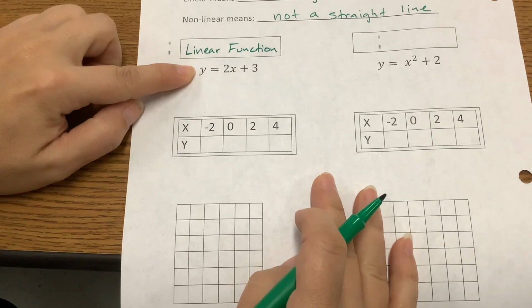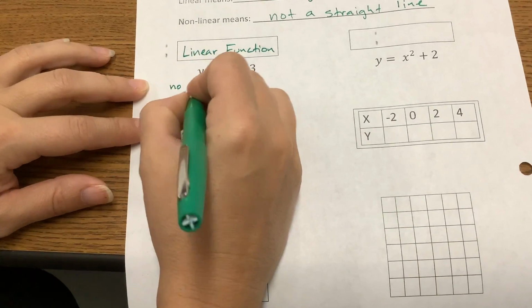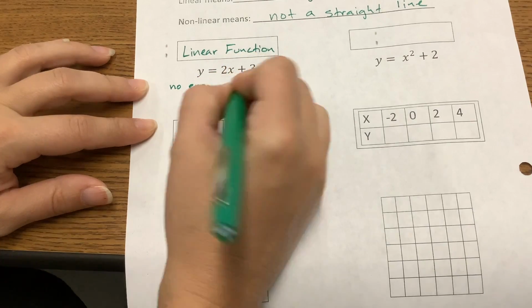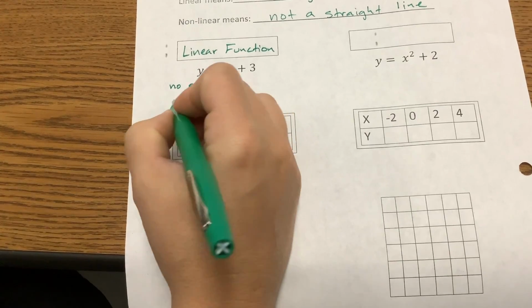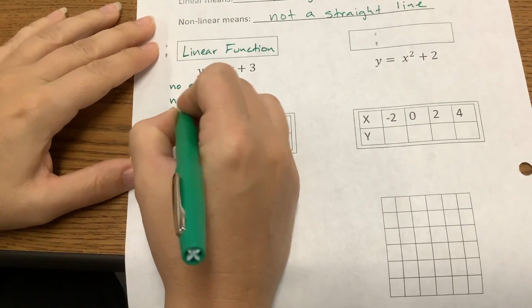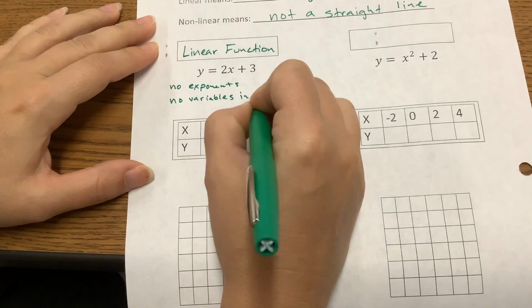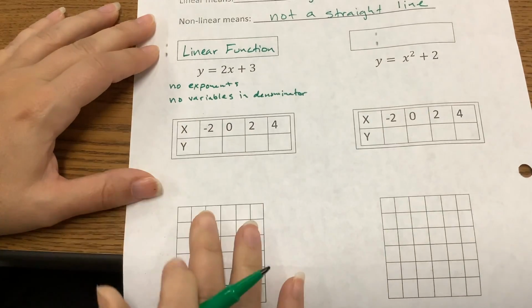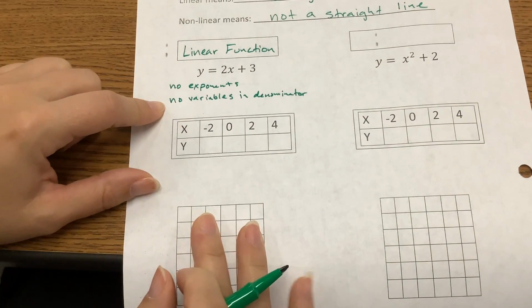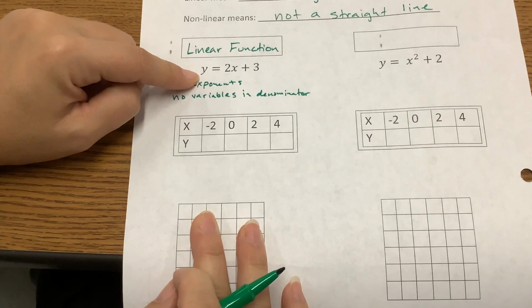So the first one, this is an equation. Notice that it does not have any exponents, so no exponents is the big thing you need to look for. And the other thing is no variables in a denominator. If it doesn't have exponents and it doesn't have any variables in a denominator, then it's likely a linear function.